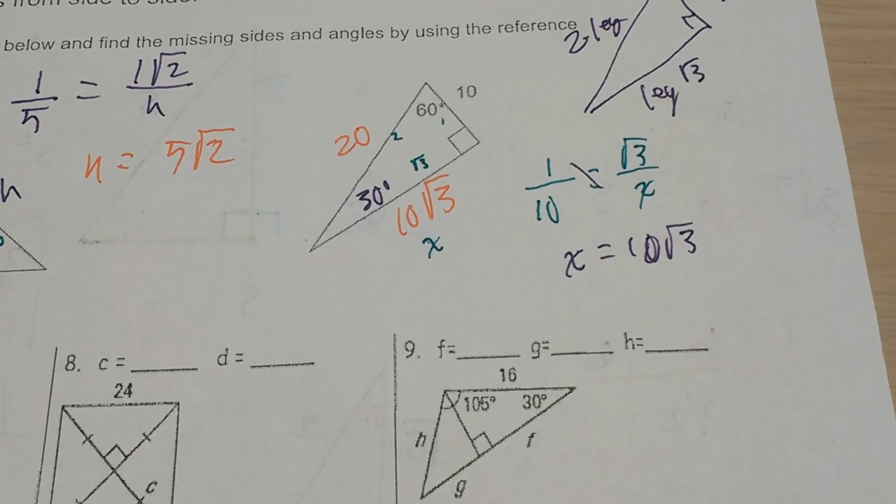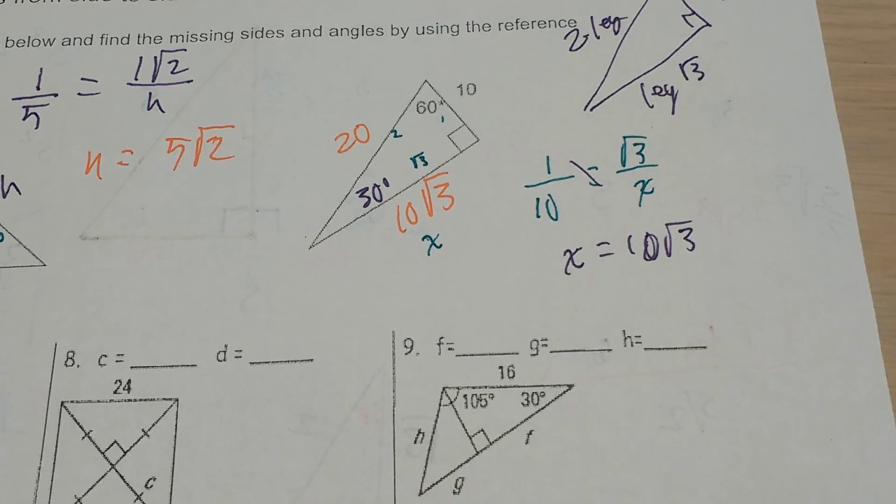What I'd like for you to do is take a second and try these 3 at the bottom. See if you can figure those out. Then we'll come back together and we'll check over your answers.